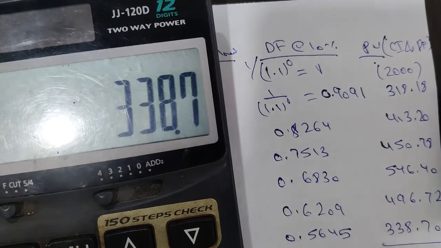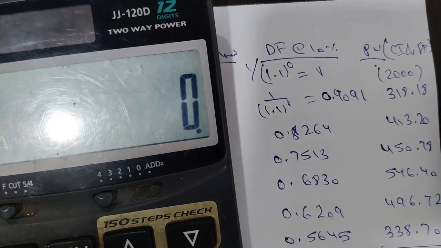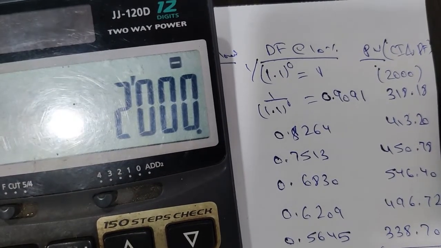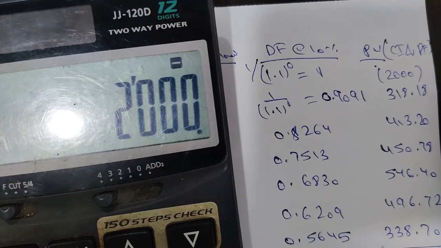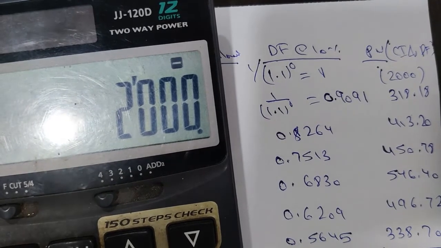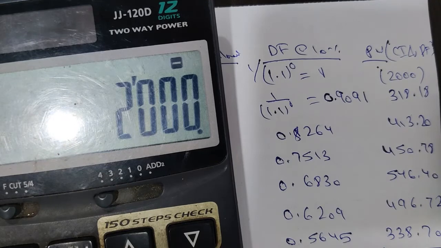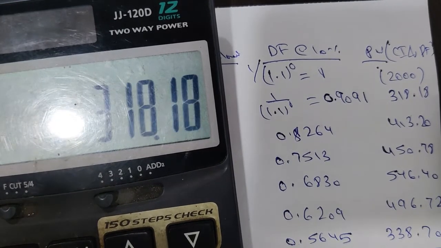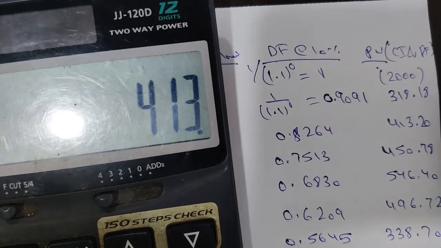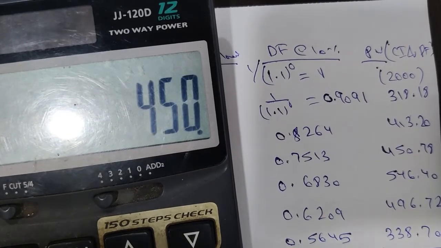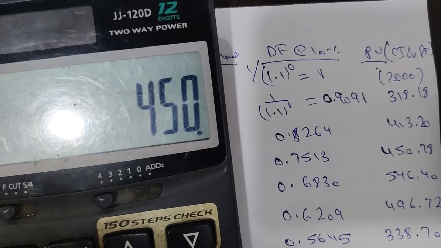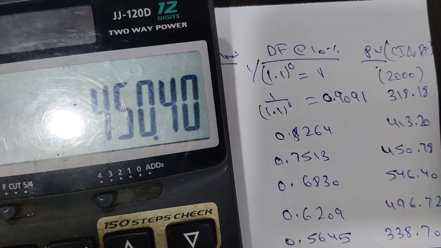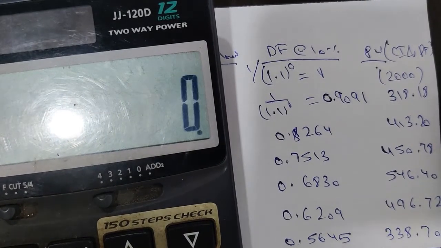So I've solved this sum with you just to give you a flavor as to how we can calculate this. So minus 2000 plus 318.18 plus 413.20, 450.78, 546.40. Oh, sorry, messed up.